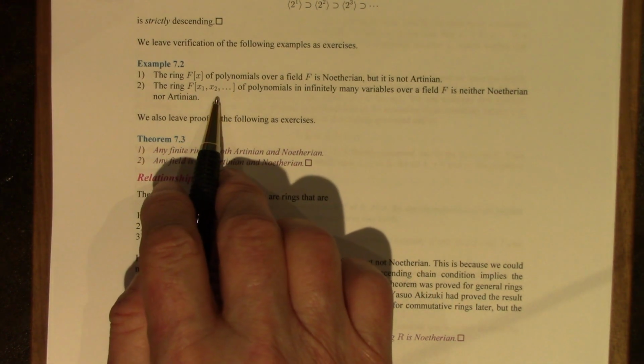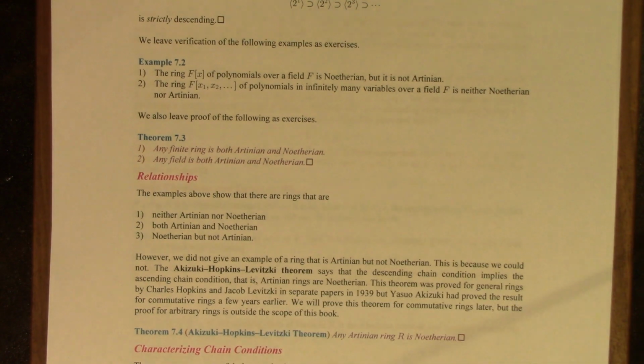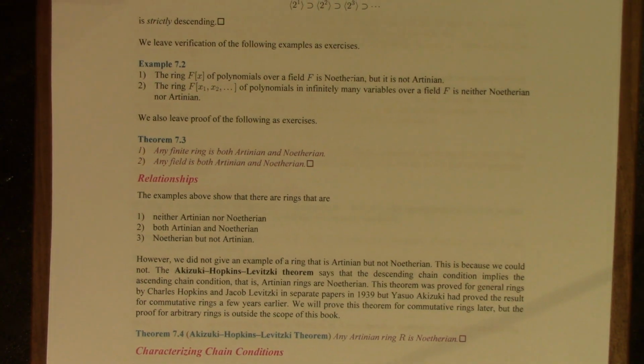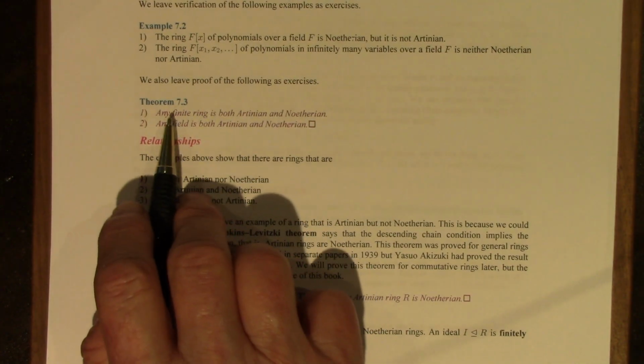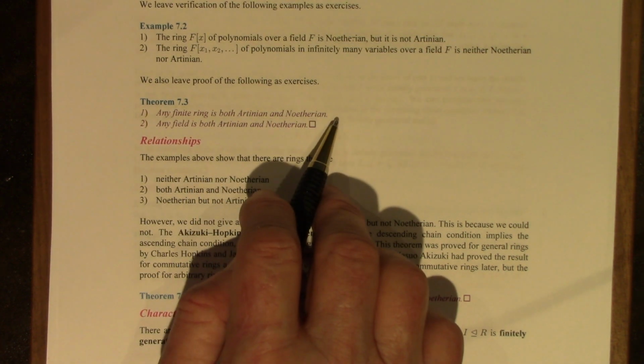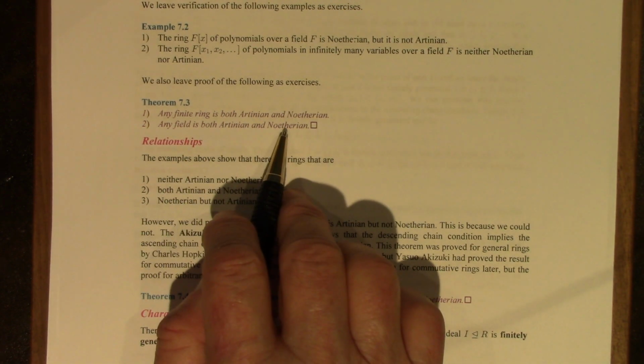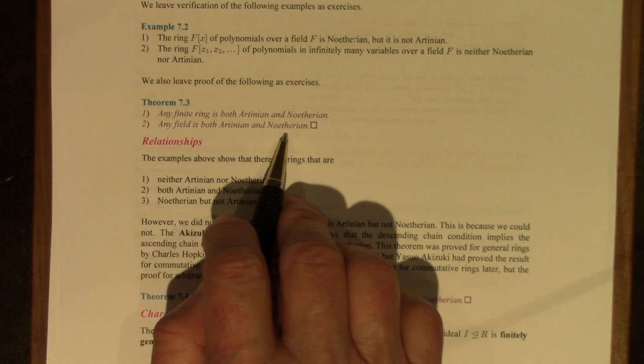Same as the integers. The ring of polynomials in infinitely many variables has neither chain condition. And I'll also leave it to you to show that any finite ring is both Artinian and Noetherian, has both chain conditions. Any field has both chain conditions.